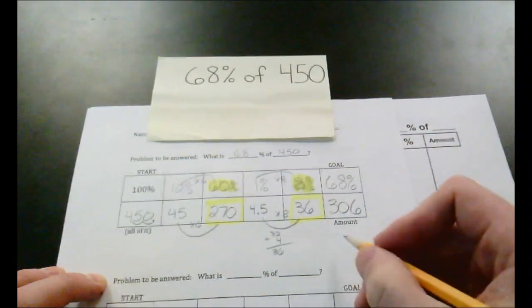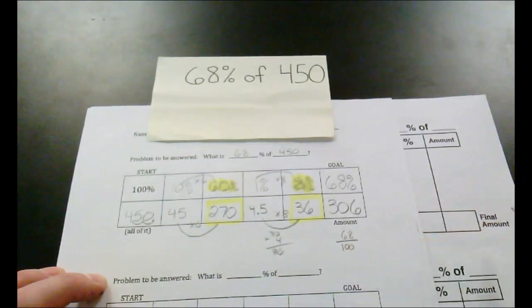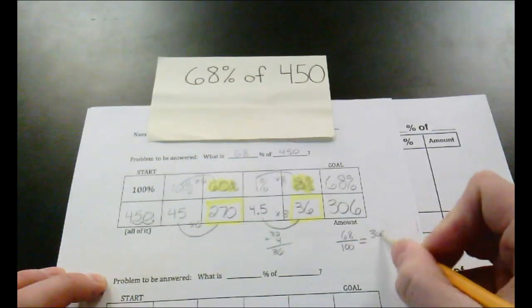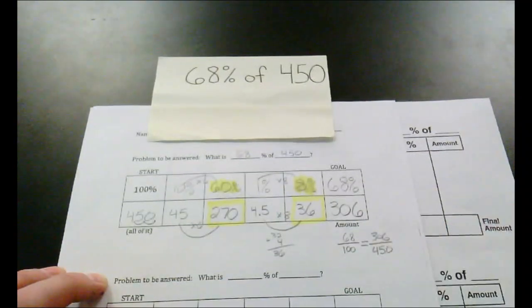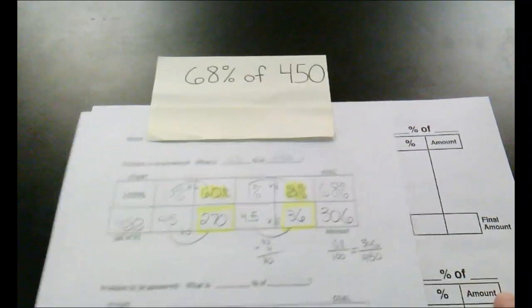And really what we're finding is an equivalent fraction, that 68 hundredths is equivalent to 306 out of 450. And that's just making sure that we find the equivalence.